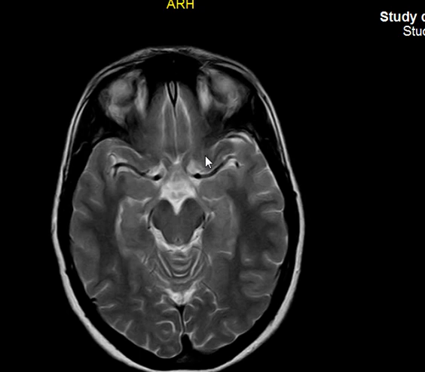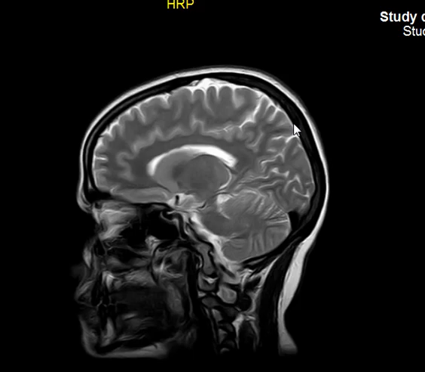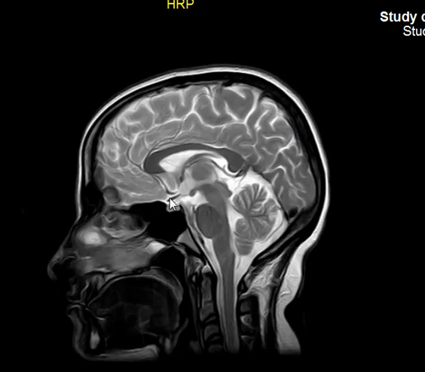I think we can see it better on the sagittal. Again, let's go. Here is the sphenoid air sinus, and above it is the sella turcica. Within the sella turcica we have this thing here, that is what? The pituitary gland. Okay? So above it is this CSF, which is called the suprasellar cistern. Okay?